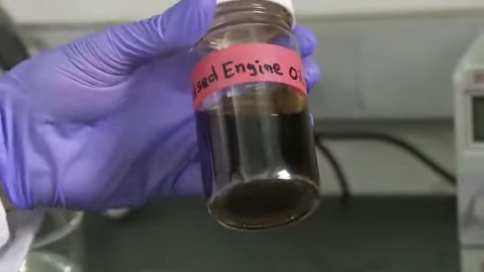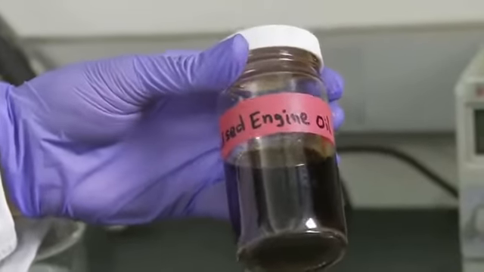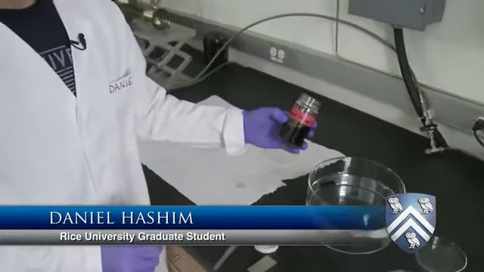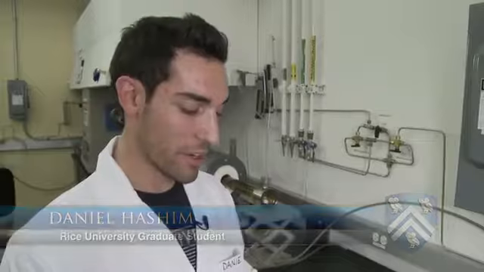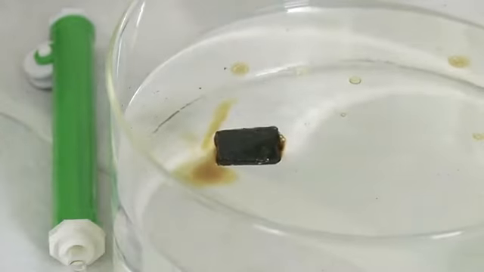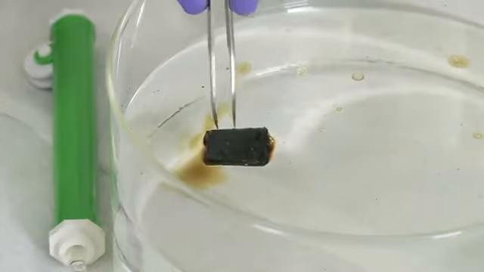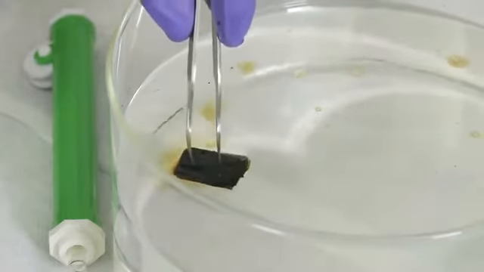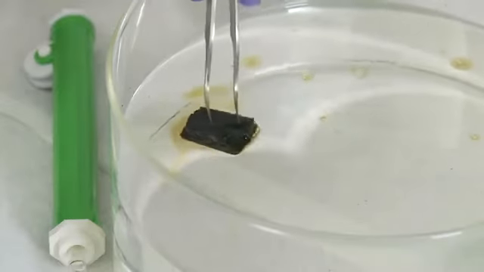This is used engine oil I got from a local gas station. What we're going to do is drop some of this oil into this water and have our carbon nanotube sponge material absorb the oil selectively out of the water. So I'm going to take one of our carbon nanotube sponge materials and drop it right there on the oil. And you'll see immediately it starts to absorb the oil.